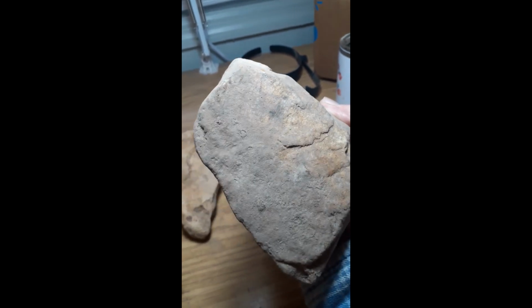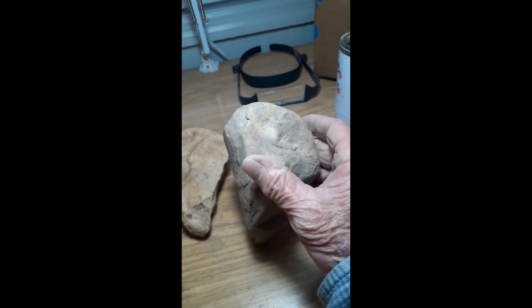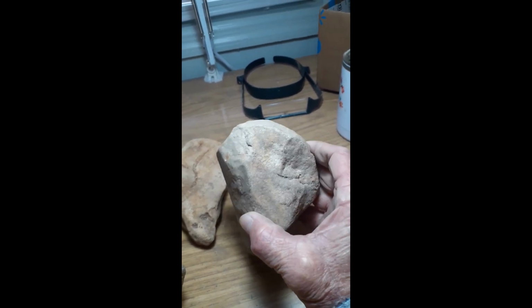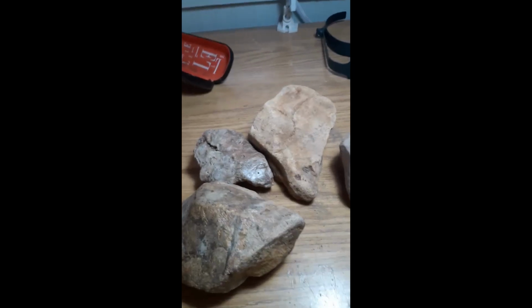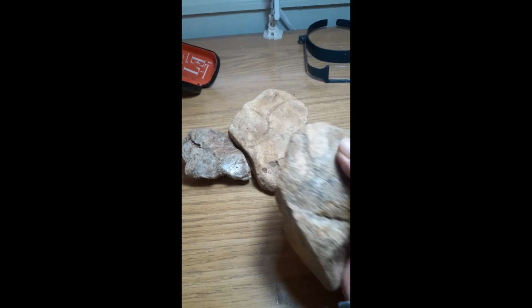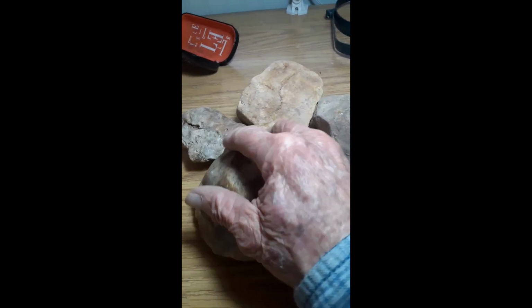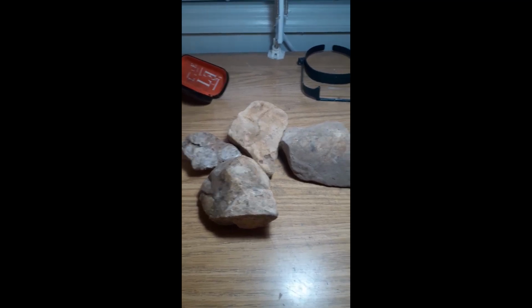I see color down in there. Anyway, that's part of the stone splitting process, the uniface tool method.